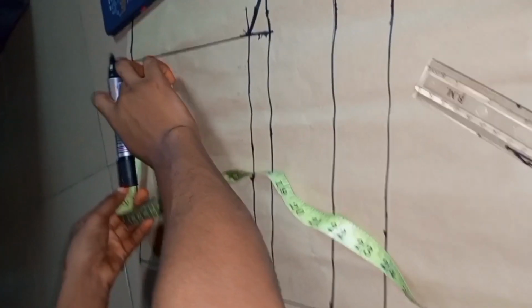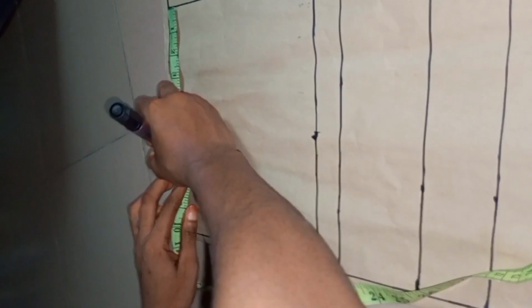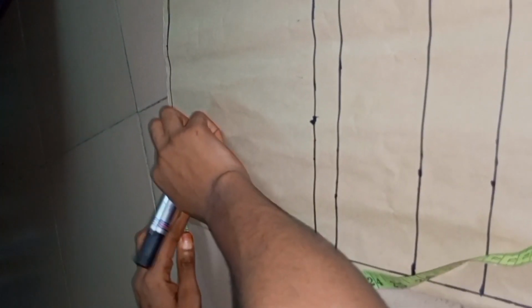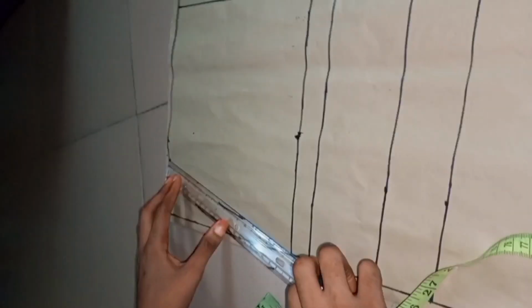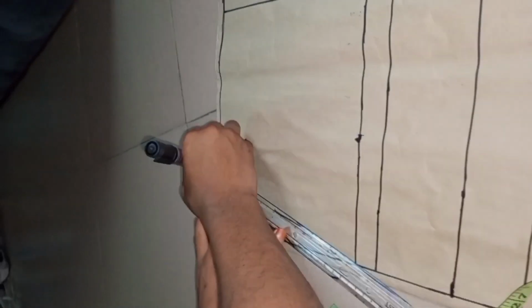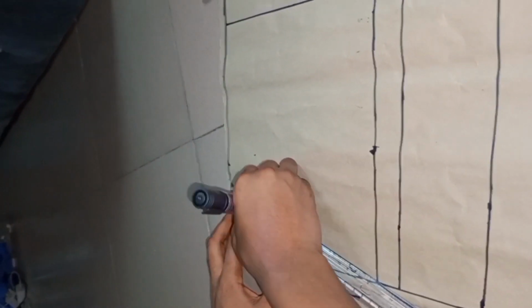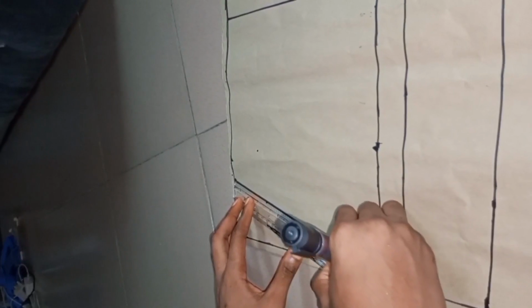So the next thing is to divide my waist. My waist is 26 divided by 4 is 6.5. Remember, we are dividing the waist and the hip by 4, not by 2. So I added 1 inch for sewing allowance, then you bring it down to the hip.